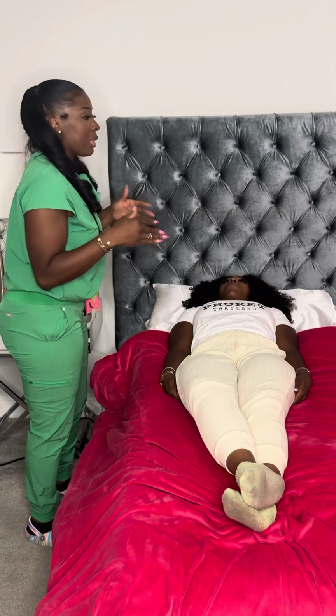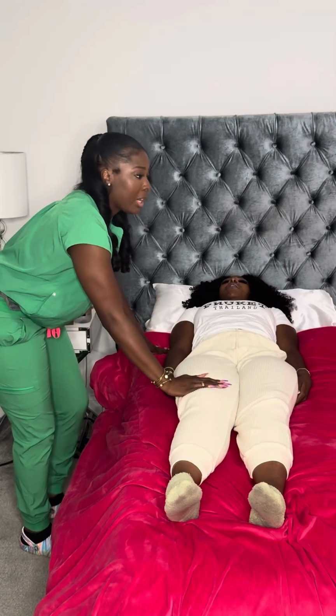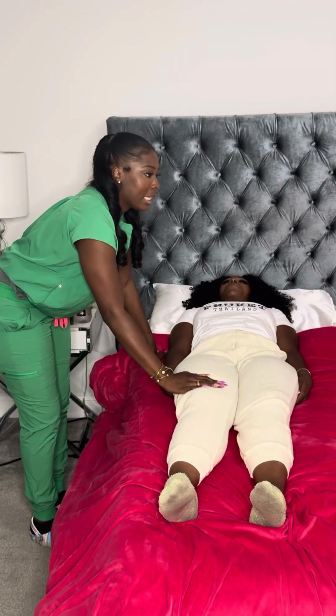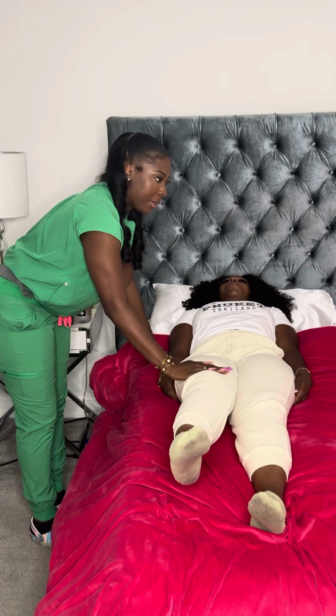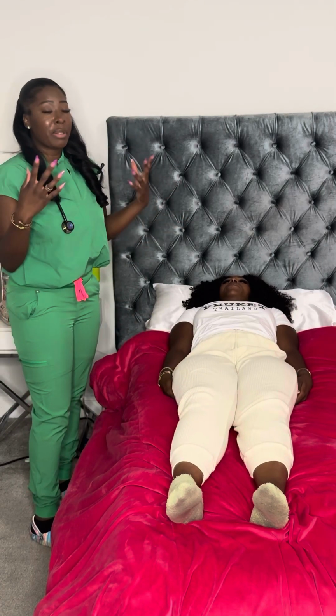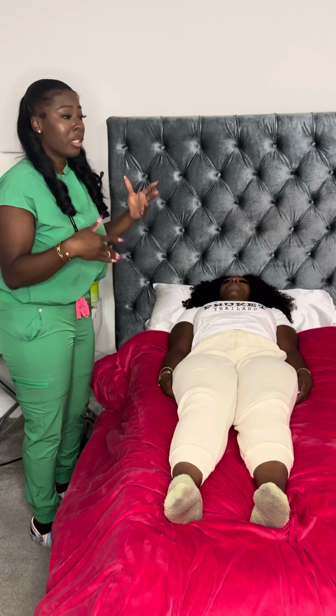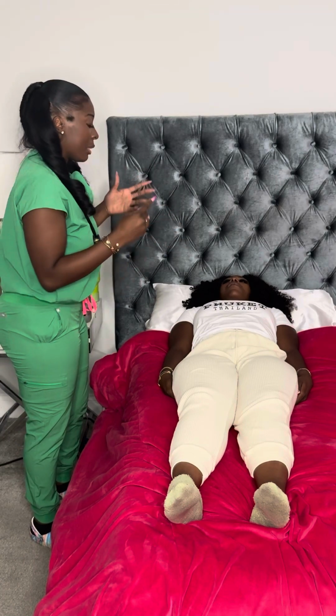Next thing I'm going to do is the psoas sign. This is testing for appendicitis, and I'm going to have you try to lift up. Are you having any pain when I'm doing that? No. Okay, that helps determine if there's any appendicitis. If the patient reported pain when I was doing that, then we would look into further testing for appendicitis. Next, I'm going to do the obturator test.